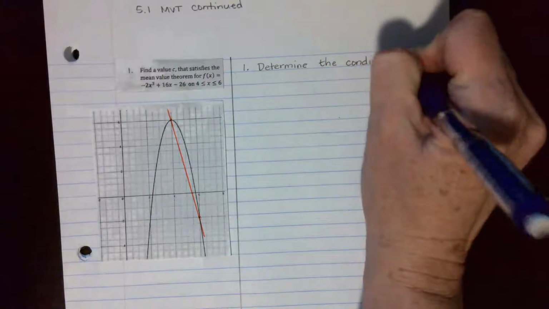So the first thing you have to do is determine if the hypothesis, or I should say the conditions, of the mean value theorem are satisfied.